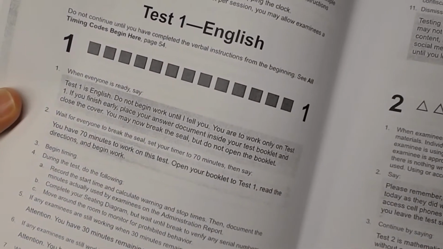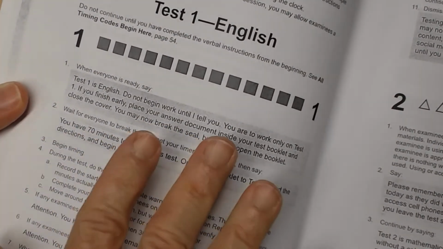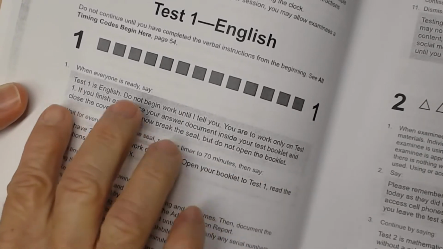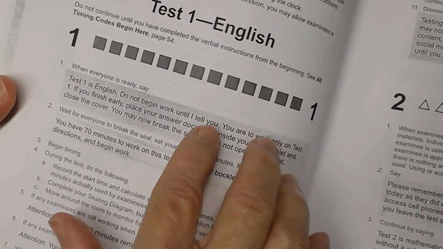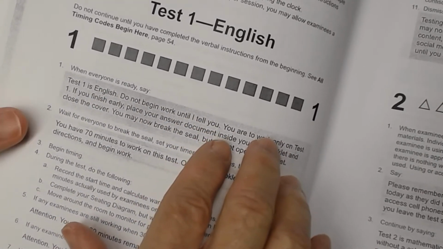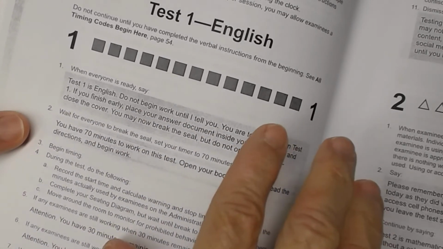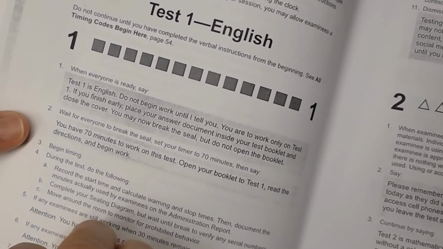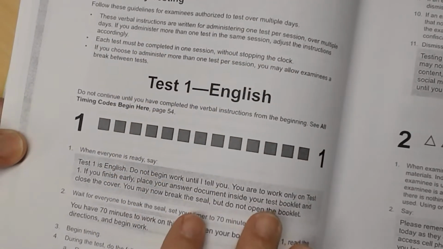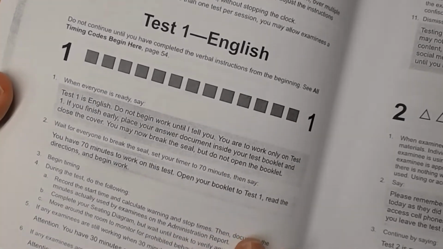In your training, room supervisors and proctors, you were also told, and you can't see it well here because this is a copy, that anything that's shaded needs to be read verbatim, exactly as is. Do not summarize. It needs to be read verbatim. So when you get to that part, it needs to be read verbatim.